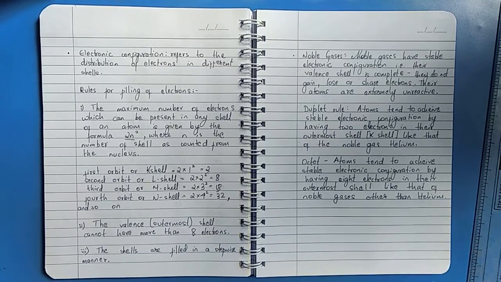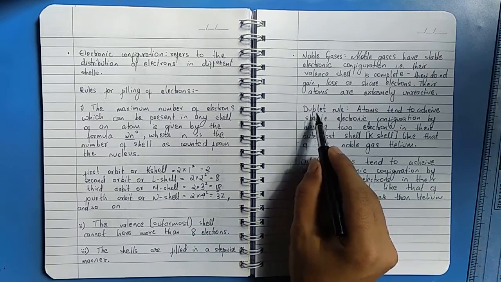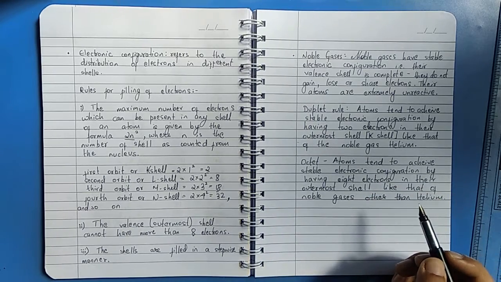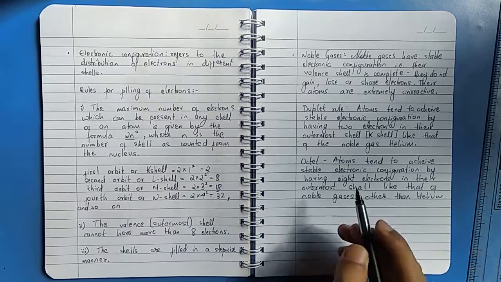So, noble gases are stable, we saw this. So the duplet rule and octet rule say that other atoms which do not have stable electronic configuration will either try to have the electronic configuration of helium if they are close to helium, or they will try to have the electronic configuration of other noble gases if they are close to them.